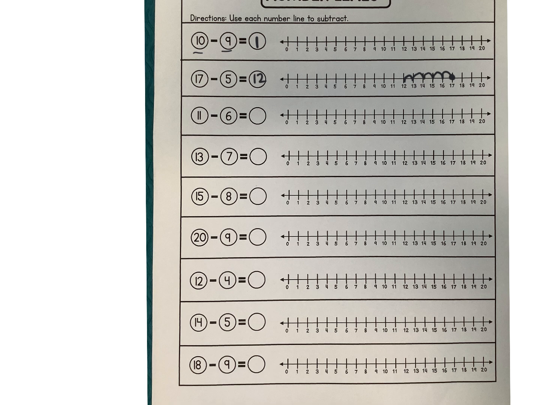Okay, did you check your answer? Did you do the problems? Let's check them. 11 minus 6, what is that answer? It's 5. 13 minus 7, 6. 15 minus 8, 7. 20 minus 9 is 11.